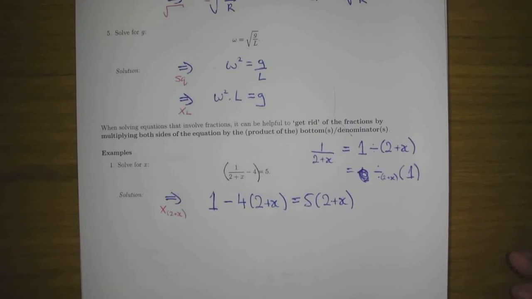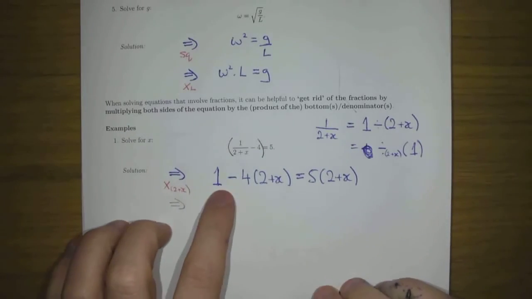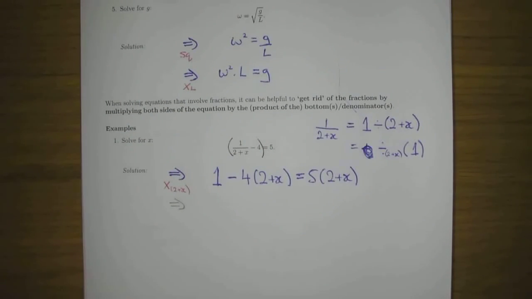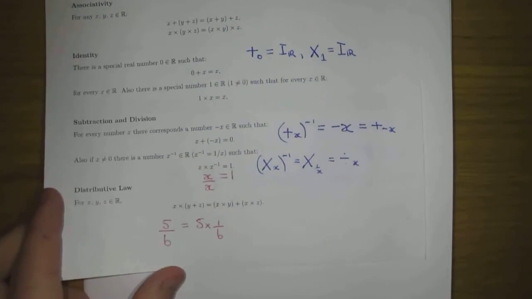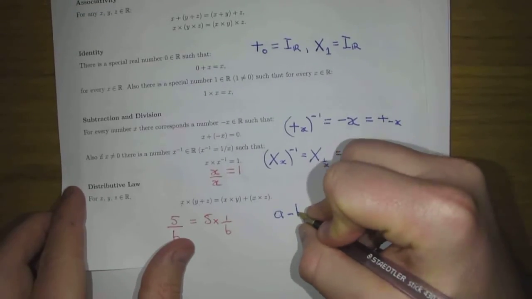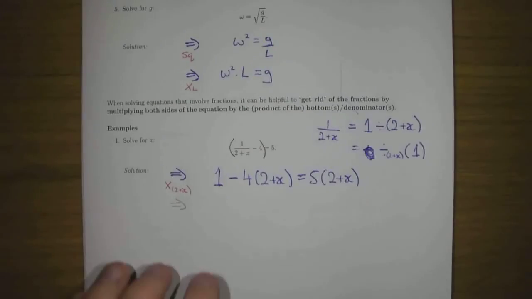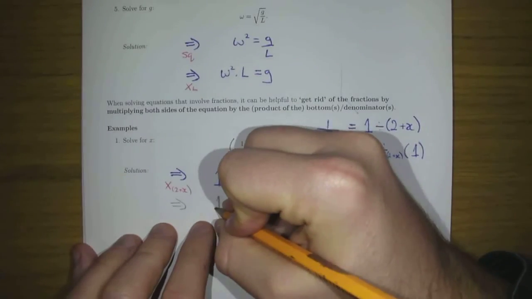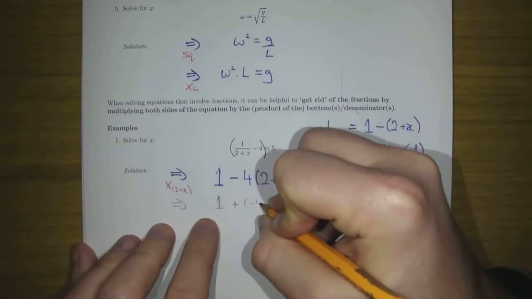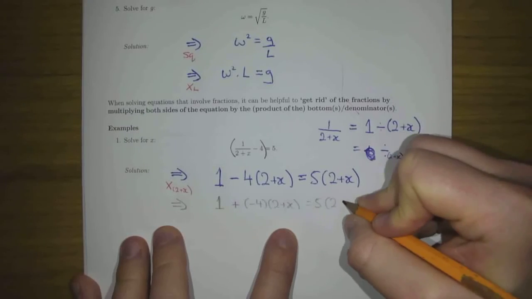Now there's a little thing to look out for here. There's a line that I wouldn't normally include. I'll just put it in pencil. So this minus business, if you look back at the laws, there's no subtraction. It's adding a negative. And really what's going on is, say, a minus b, it's actually a plus negative b. That's what subtraction means. And it might help us a little bit here to see what's going on in the next line. So it's 1 plus minus 4 times 2 plus x is actually what's going on there. That's going to help us in a minute.